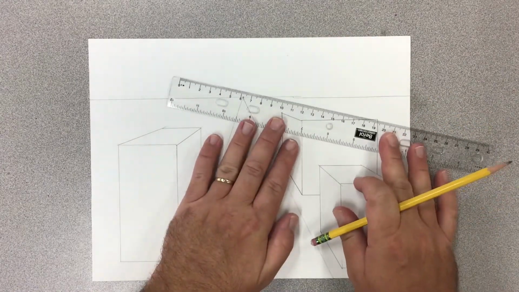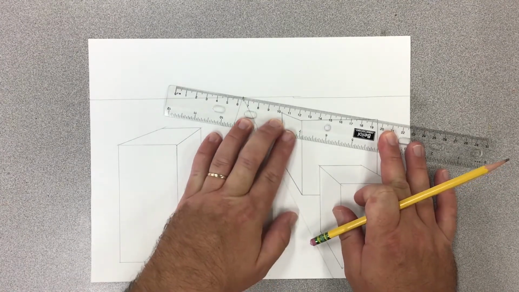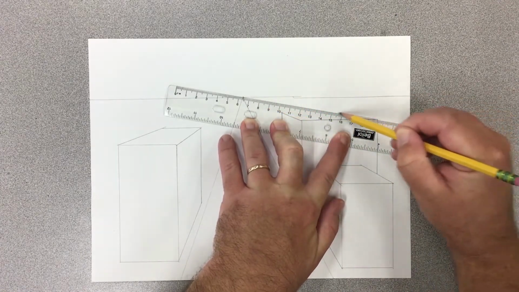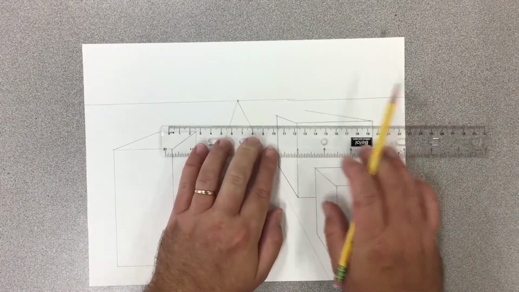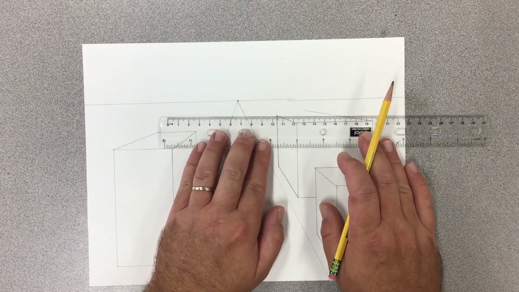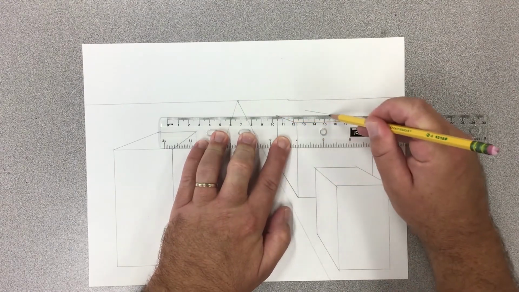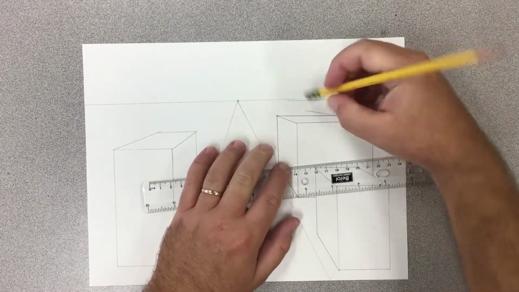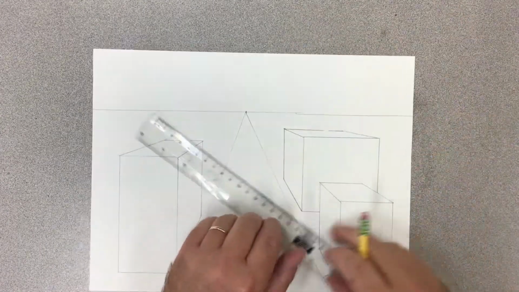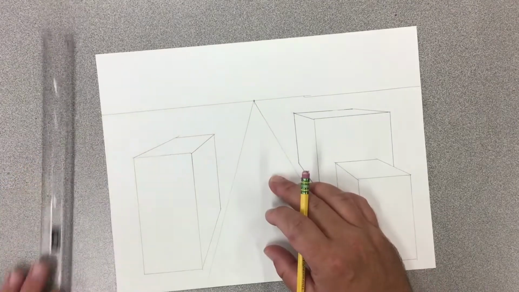Going to this back corner, lining up my straight edge with the corner and the vanishing point, and finishing off the back of the top with a nice horizontal line and erasing any extra lines that I have. We're going to repeat this on the left side.